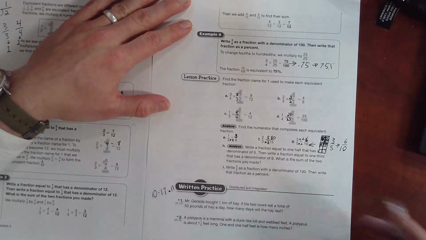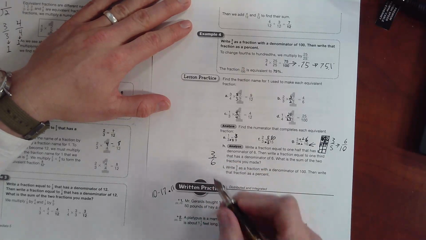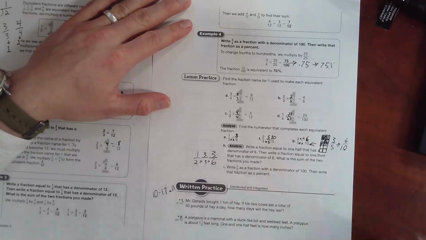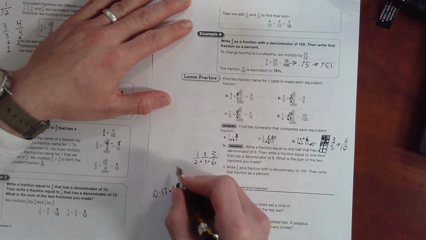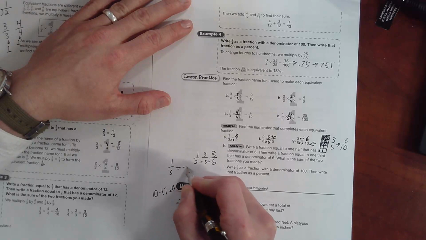Write a fraction equal to 1/2 that has a denominator of 6. Boom. So whatever is 6, right? 1/2 times 3 over 3 equals 3/6. Then write a fraction equal to 1/3 that has a denominator of 6.